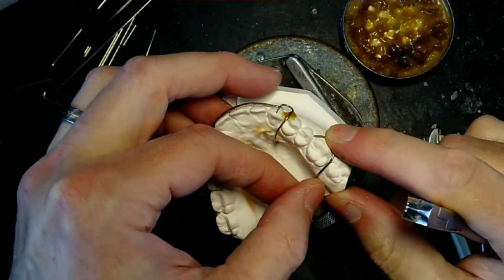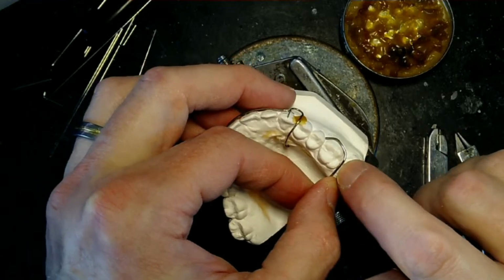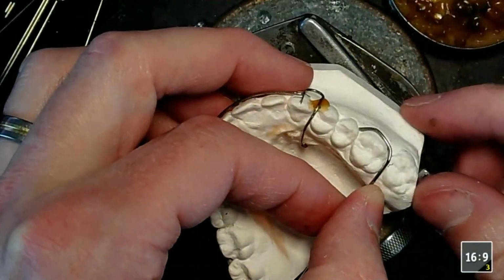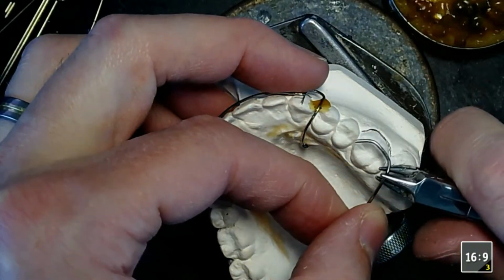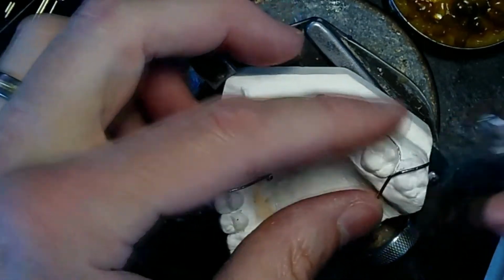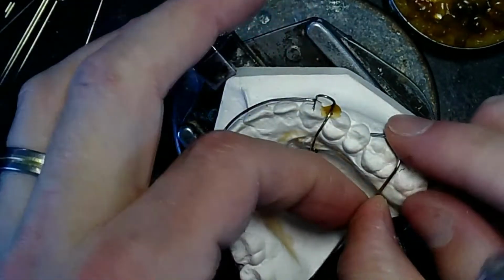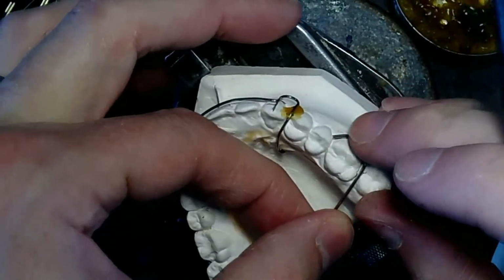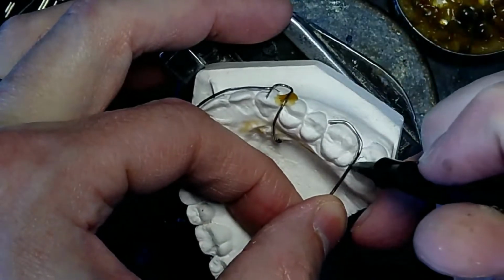So I did a little bit of a 3-prong. It's a little high right here, so I'm gonna do a little 3-prong. Nope, I'm not gonna do it. Make sure you keep putting the C-clasp back where you need it every single time.